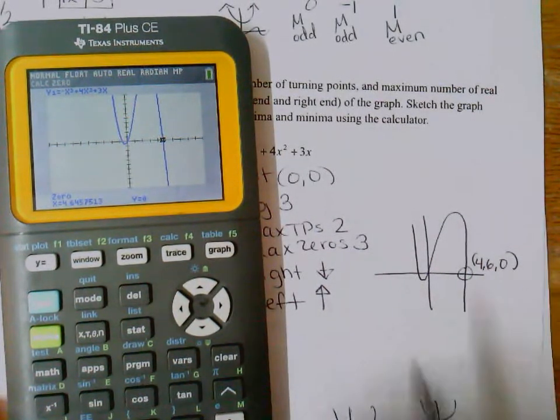Being able to locate x-intercepts is also important. So now you should be working on the guided practice on the back page.